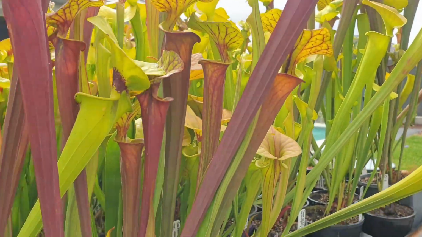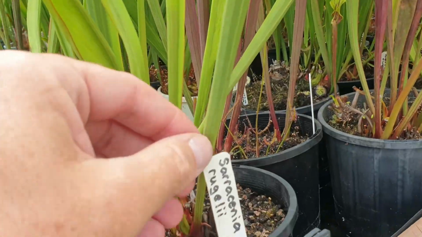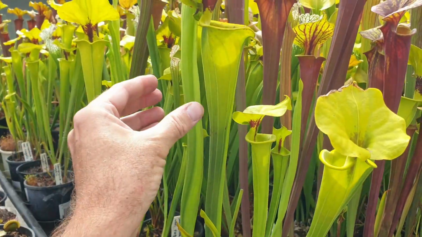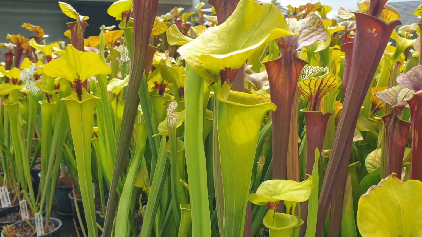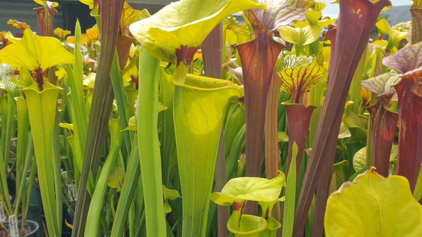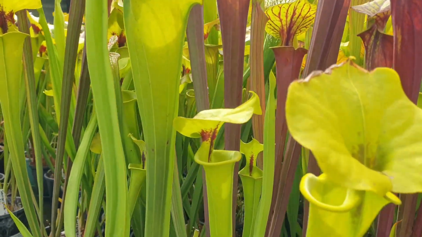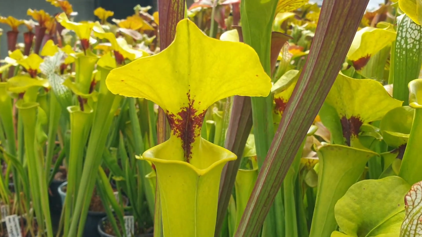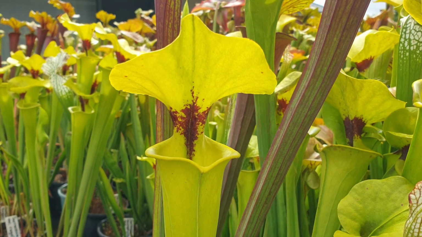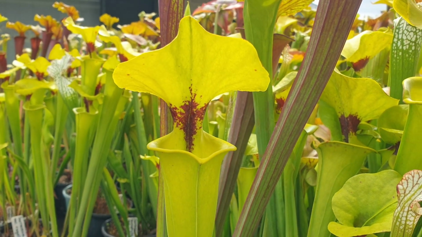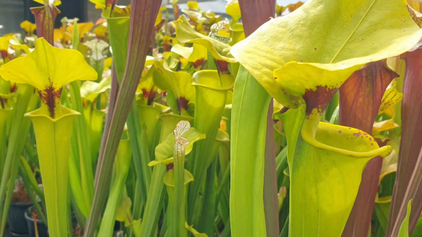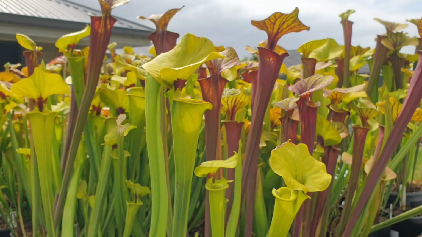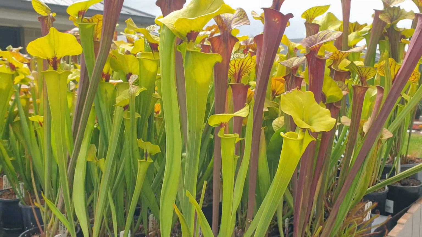Okay, moving along here, here's another variety. This is Saracenia flava Rugellii variety. These are more lime green coloured hoods, tubes. When they get more mature, they get a little bit more yellowish. But look how gorgeous the base of that hood is. That red coloration, sometimes referred to as the cutthroat pitcher. And you can see how it just contrasts with all the other pitcher plants there, other varieties.